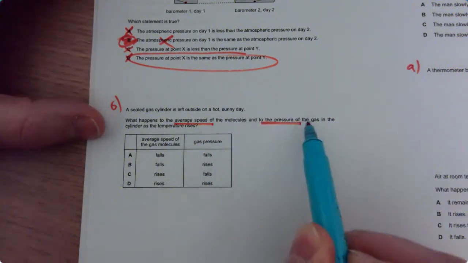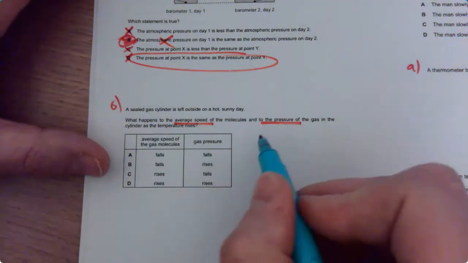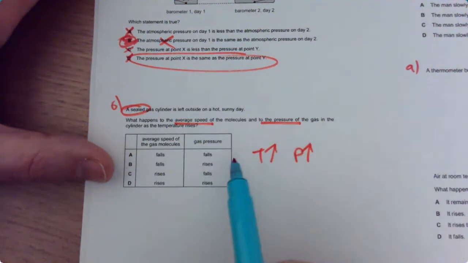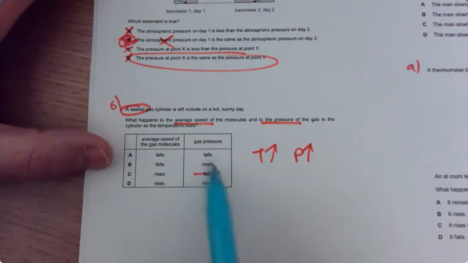What happens to the average speed of the molecules and to the pressure of the gas in the cylinder as the temperature rises? So it's a sealed gas cylinder, so temperature increases, pressure increases. So it must be either B or D.